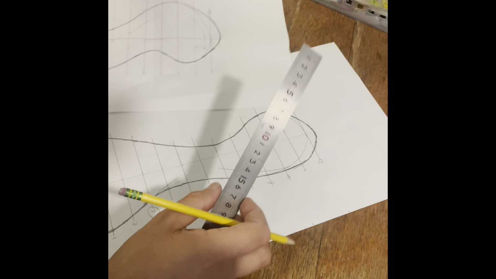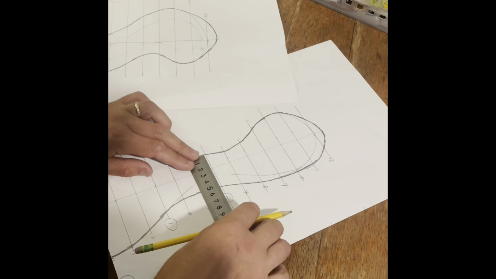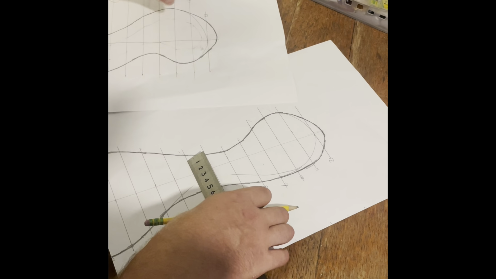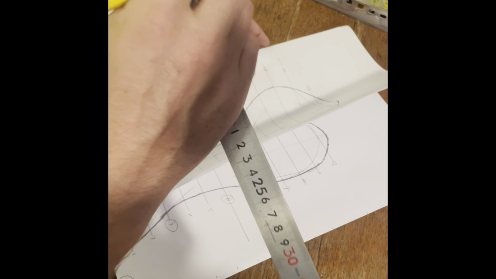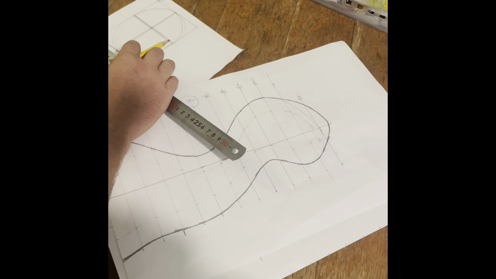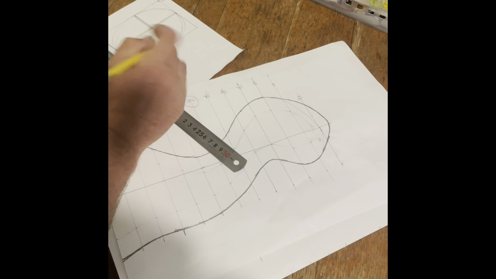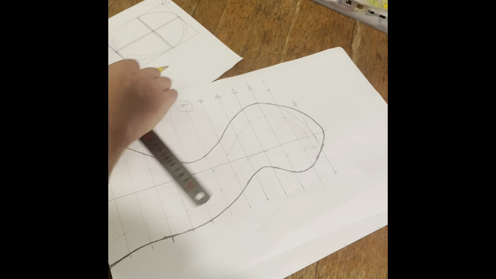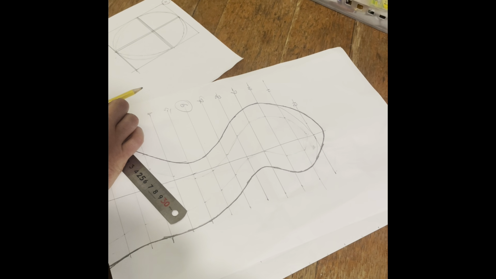And then over on this drawing, in the Y direction, I have 5.4 centimeters. And 5.4.